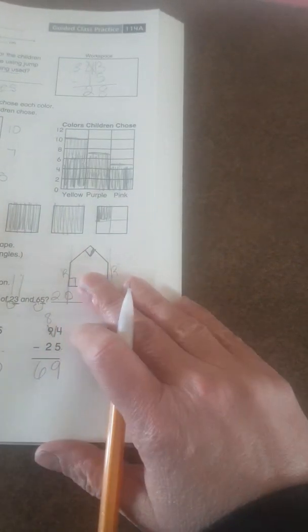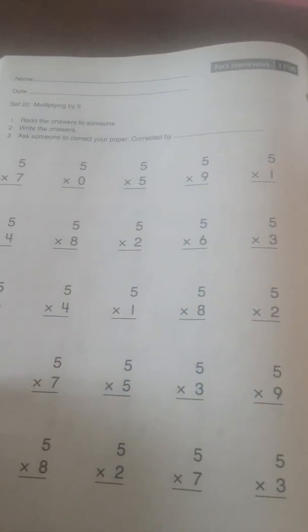All right. You have 114B facts and 114B the work. Make sure you put your name and your date on it so I know whose paper is whose when they come in.